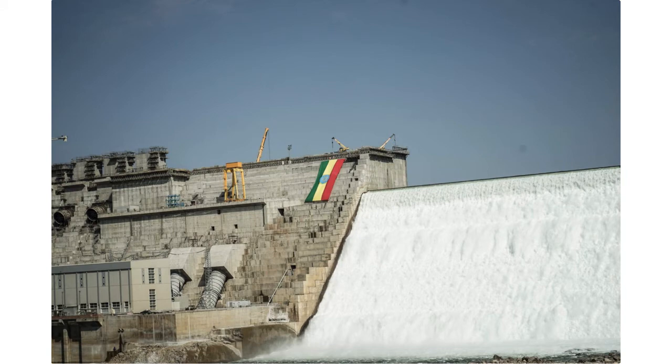The only legal framework for water allocation on the Nile is the 1959 agreement, which provides the so-called natural historical rights to Egypt and Sudan. The agreement only benefits these two countries and gives Egypt power over development along the river.